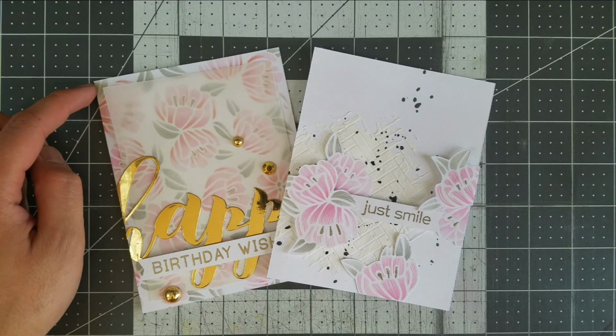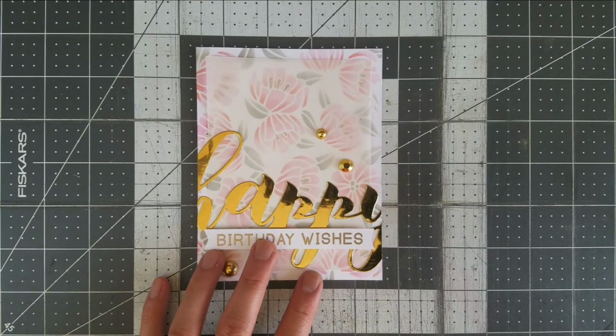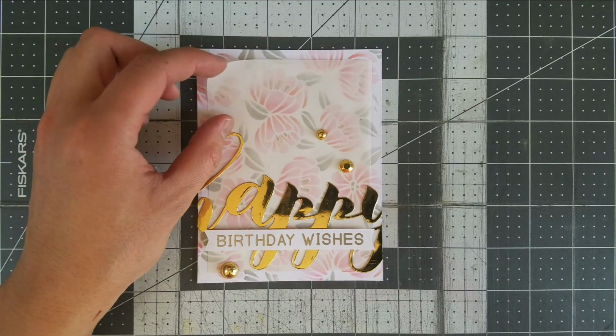I love how soft and romantic this one turned out. With the second ink blended image, I muted the background with a panel of vellum. I overlaid one of the Mega Greetings die from the Altenew Mega Greetings 2 stamp and die set.